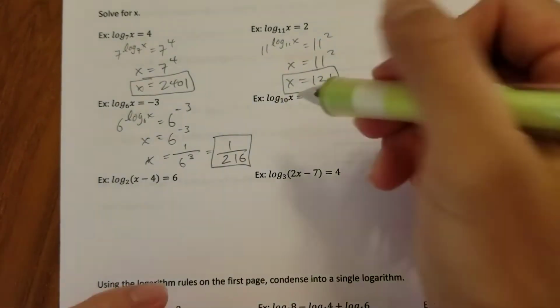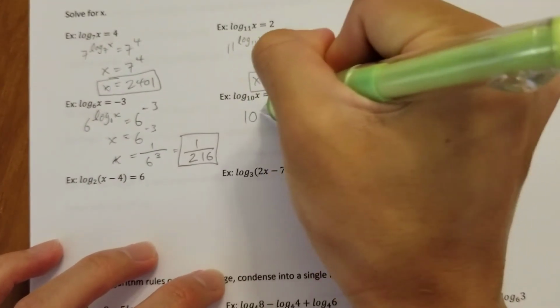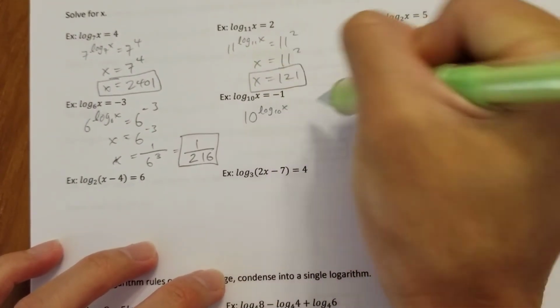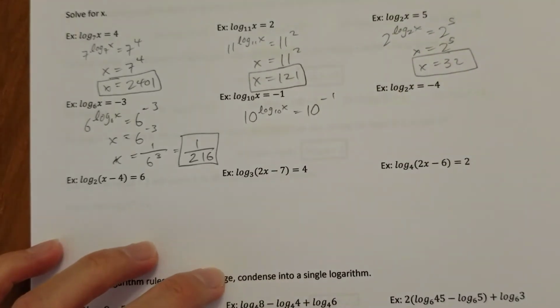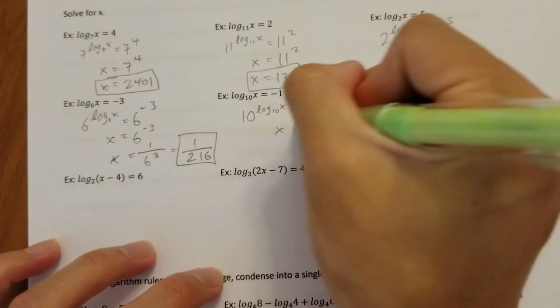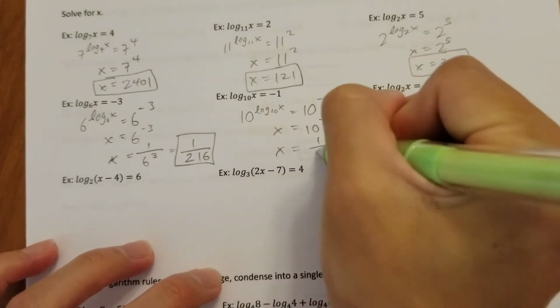Okay. Log base 10 of x equals negative 1. Same idea. Raise both sides with a base of 10. This simplifies. X equals 10 raised to negative 1. X equals 1 over 10.